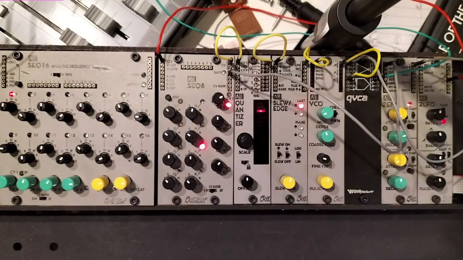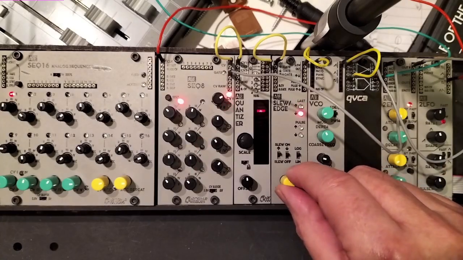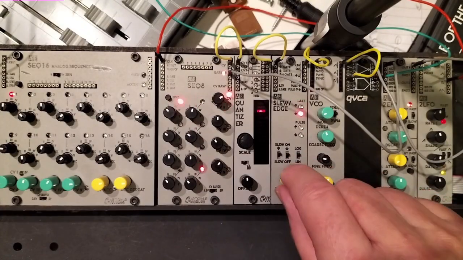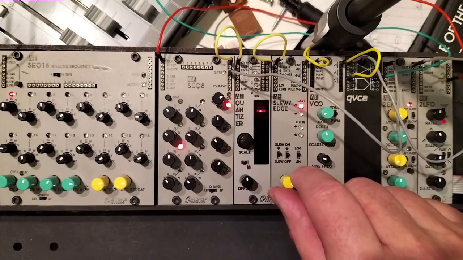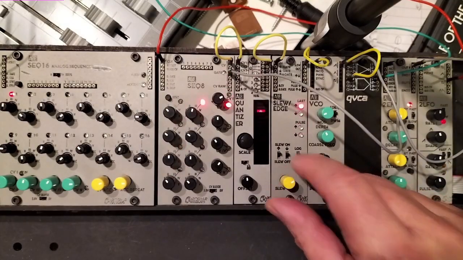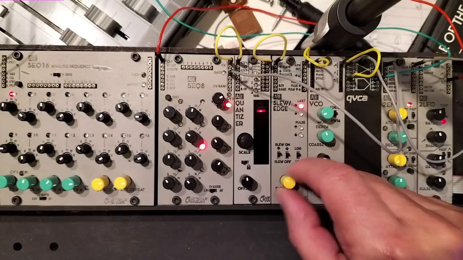So now, obviously not a very musical example, but you're now getting that change, it's not switching straight from one note to another. And you see now that's taking so long to change that actually the next step of this sequence is triggering, so we're not getting to either pitch. We'll change it back the other way.